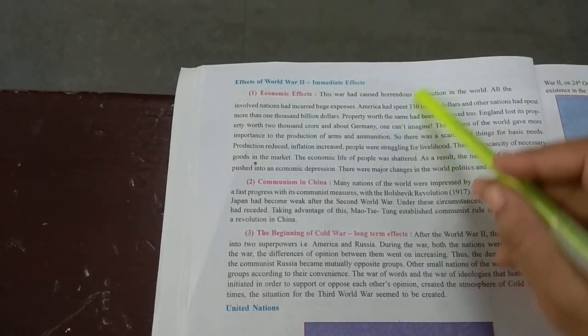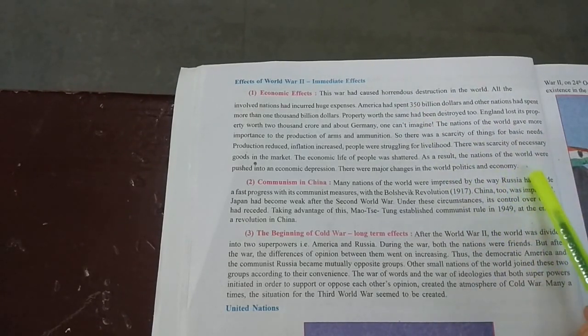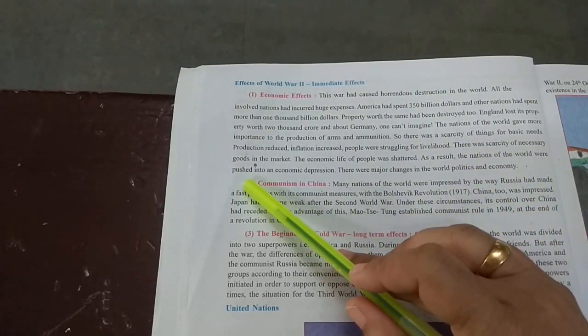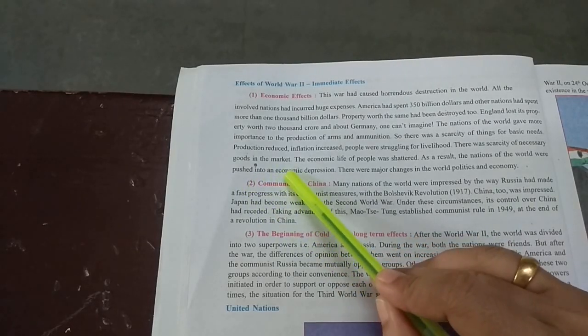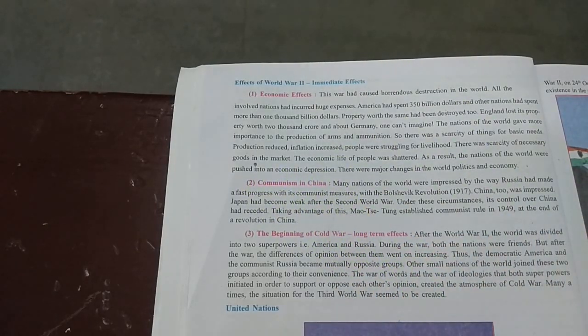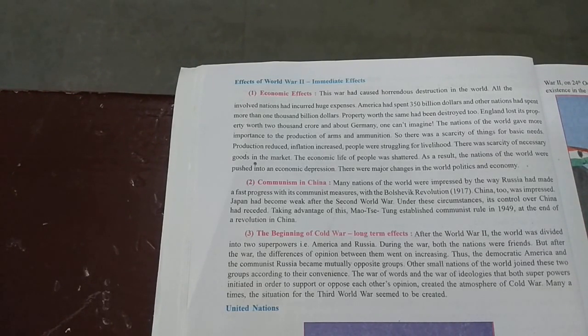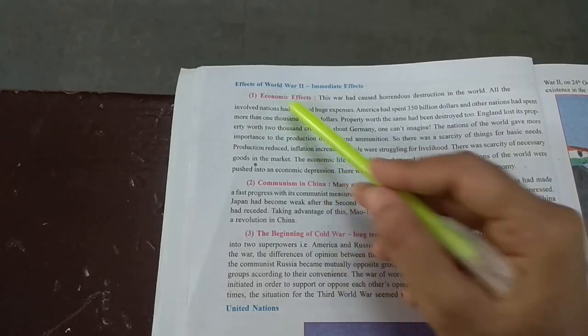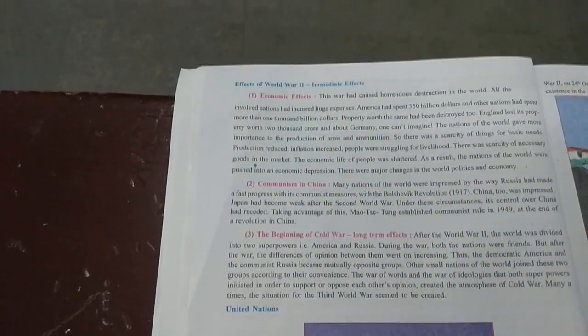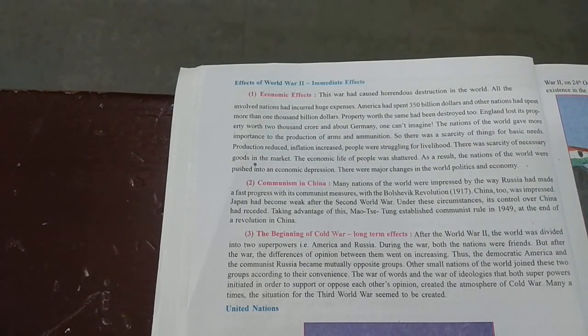That is how the whole world had to face the wave of depression. And what type of depression? Economic depression. There were major changes in the world politics and economy because of the war. That was the first effect. What was the first effect? Economic effect. Now let's see about communism in China.